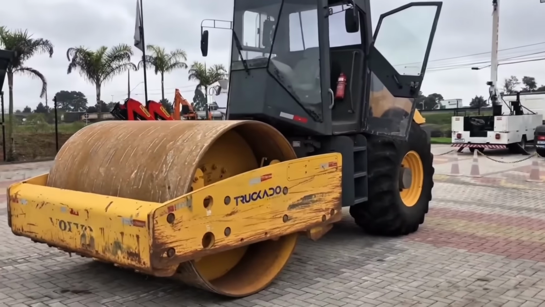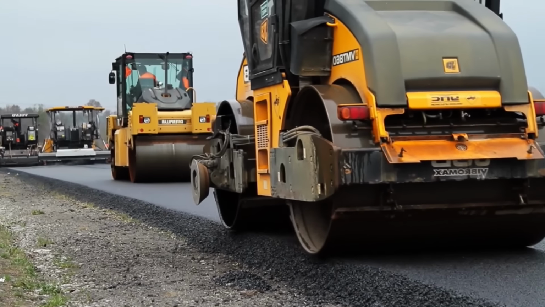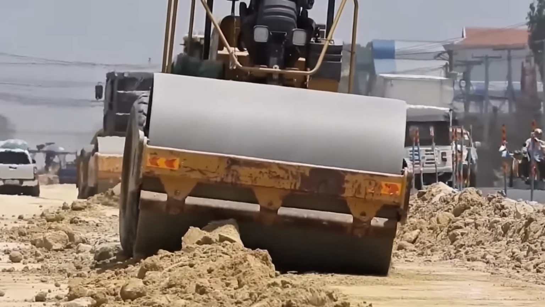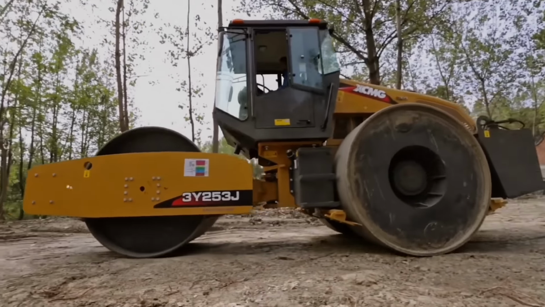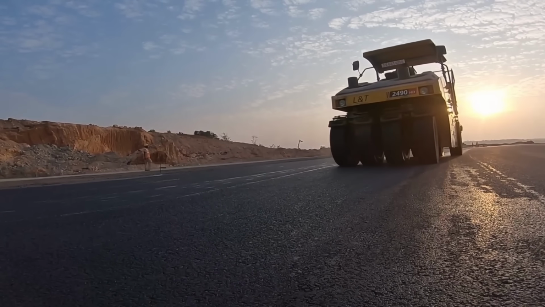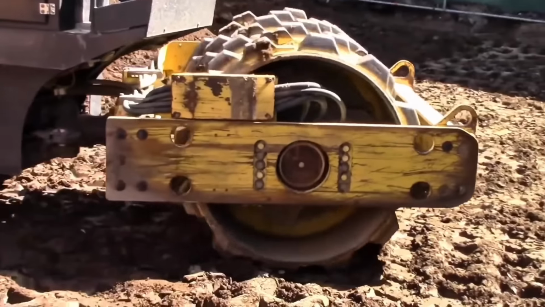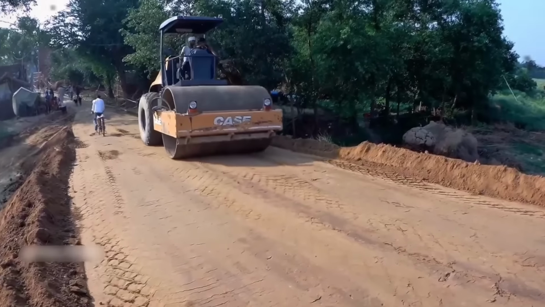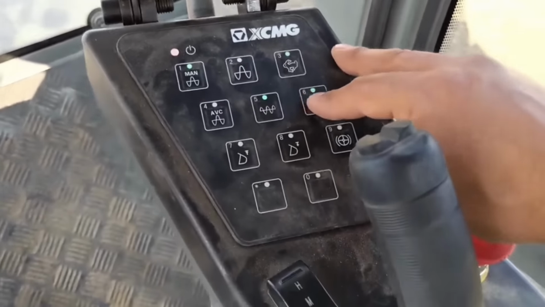One of the most unusual features of a compactor roller is the absence of a throttle pedal. This is not a simplification, it's a deliberate engineering decision. Compaction quality depends directly on maintaining a constant travel speed. Any acceleration or deceleration leads to uneven energy transfer into the ground. That's why speed control is integrated directly into the travel lever. The operator sets the desired pace, and the machine automatically maintains it, regardless of soil resistance or slope. This reduces operator workload, minimizes errors, and ensures consistent results on every pass.